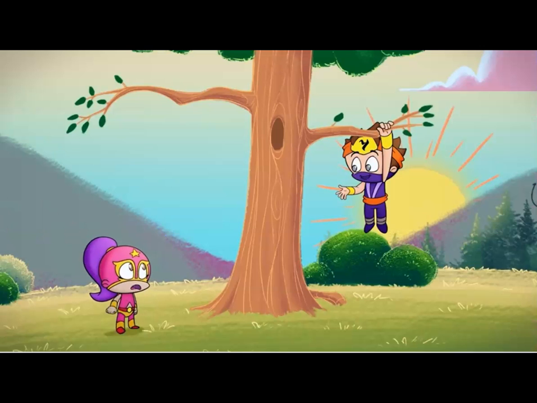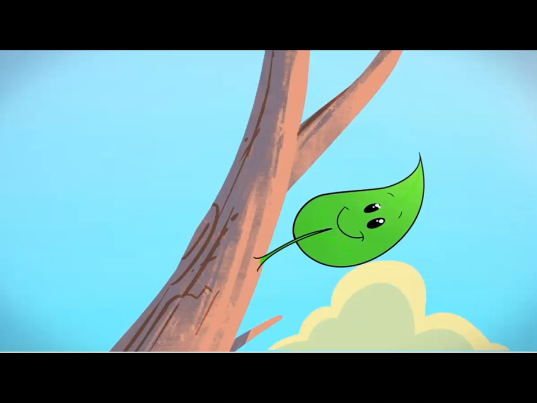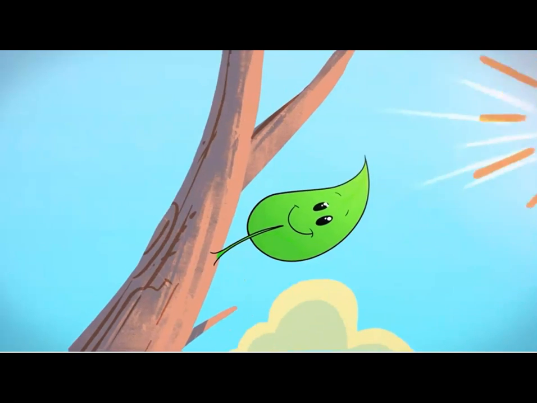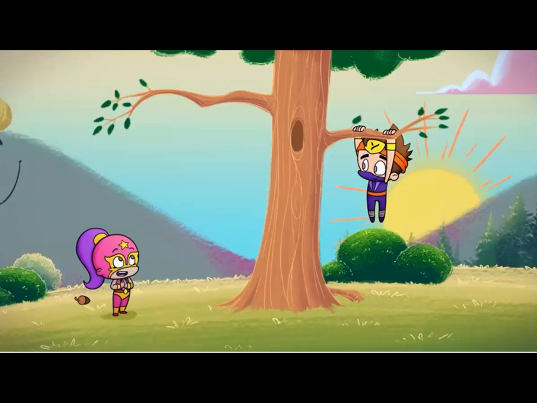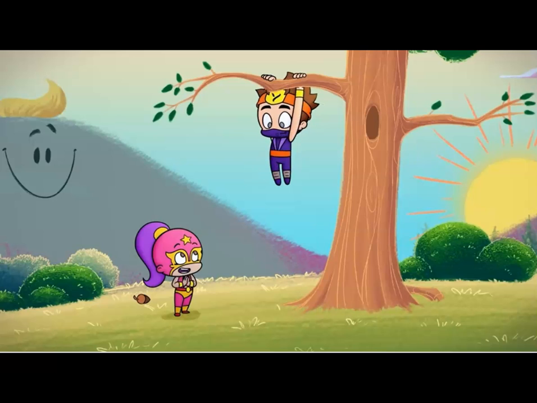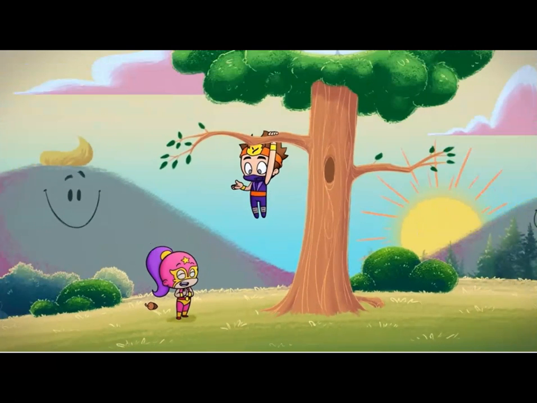Why do leaves need a lot of sunlight? Leaves have a special task called photosynthesis. It's a process used by plants to produce their own food. Plants absorb light from the sun and then turn that into energy. In this process, trees also absorb carbon dioxide and release oxygen for us to breathe.